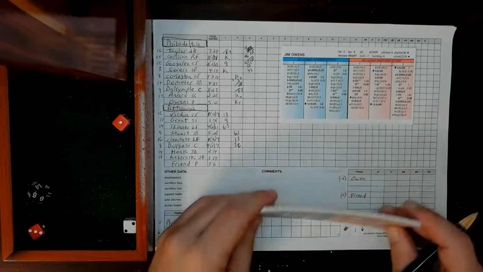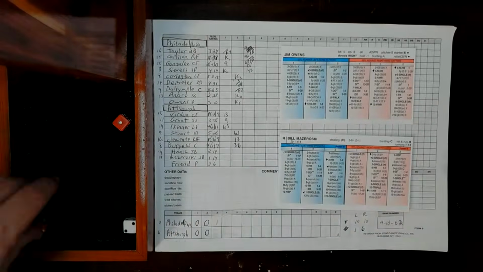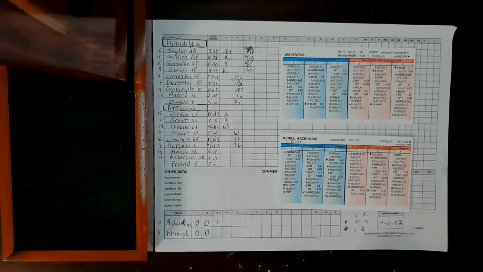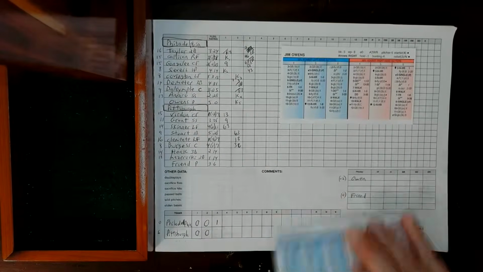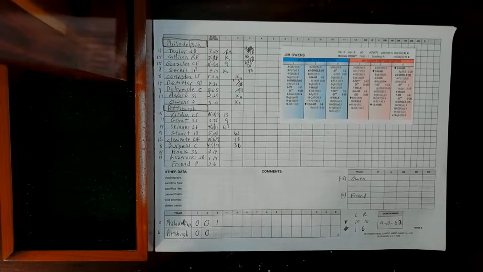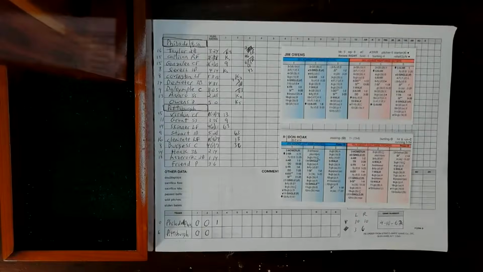All right, so here's Bill Mazeroski. I'm sorry, it should be Don Hoke. What is he doing up here? Don Hoke fell in behind Burgess by mistake. But it is Don Hoke, Mazeroski, and Friend.